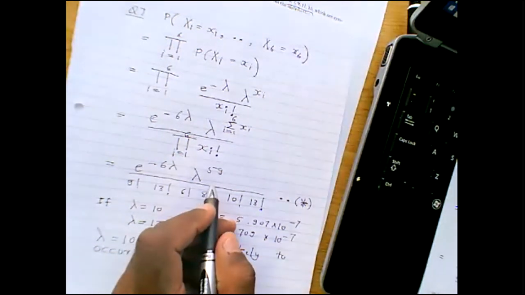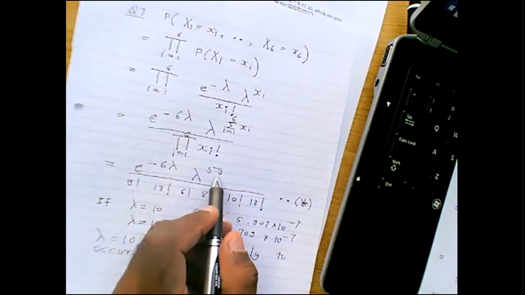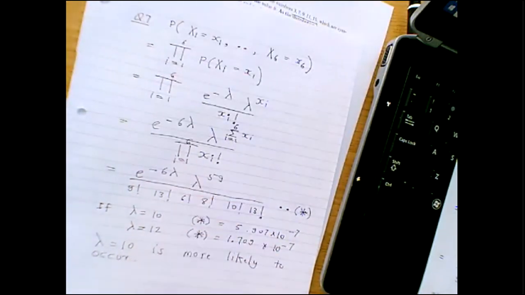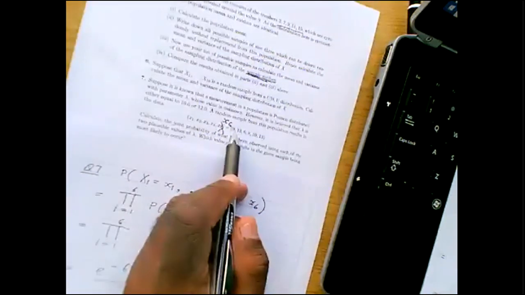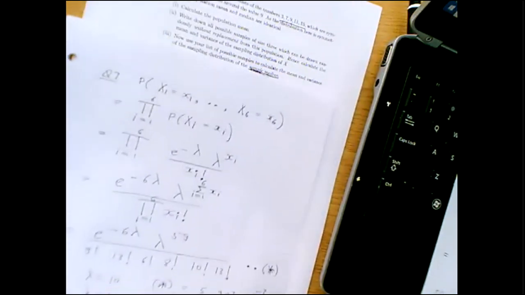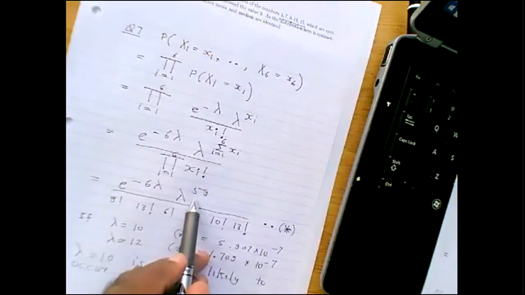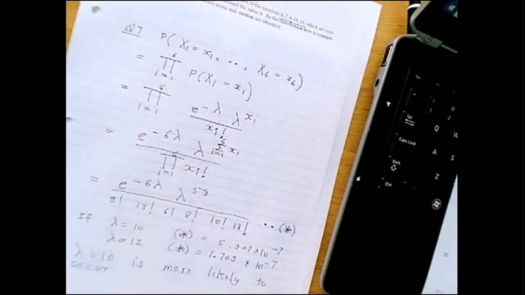Lambda, sorry, this is lambda to the power 59, Jess. It's 59 because the sum of xi is 59, Jess. So if you sum the values for x's that you're given, you will get 59, right? That's why I have written 59 here. I hope you follow me.